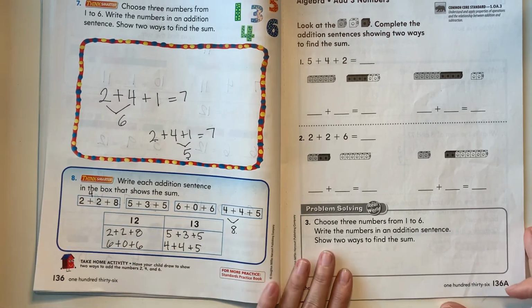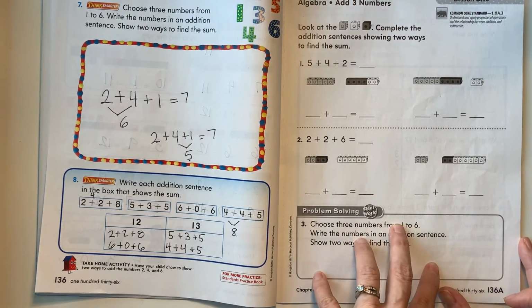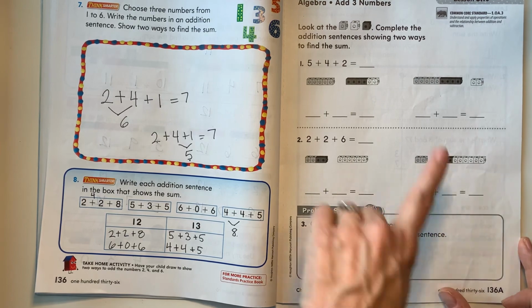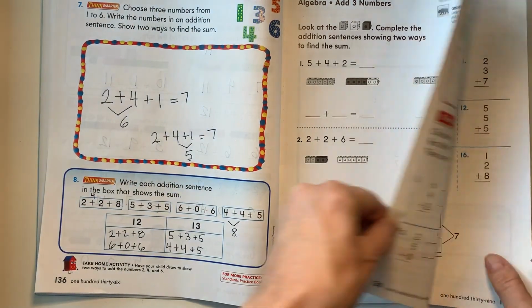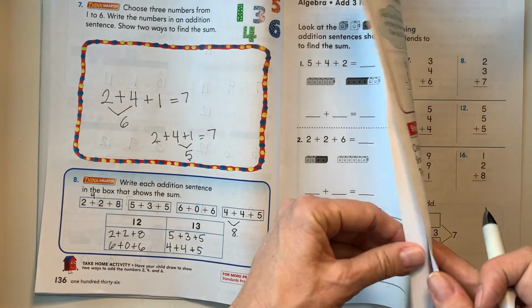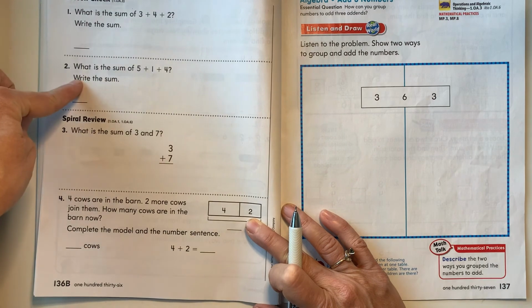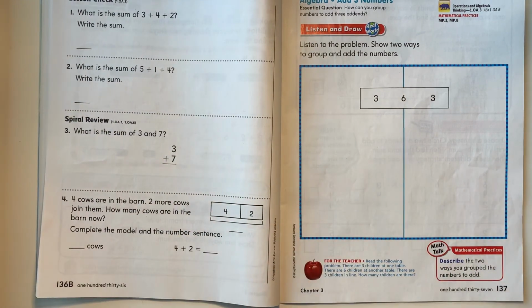Excellent job. Okay, so you're going to be practicing adding 3 numbers just like we did today. If you don't remember how to do this when it comes to independent work time, go back in the video. I always put the video in the assignment. Okay, and then also you are doing 136B. Adding 3 numbers and then doing some review. That's it for today. Good job.